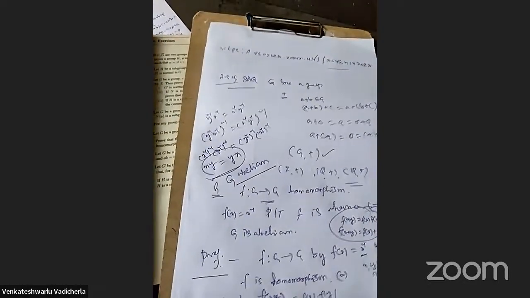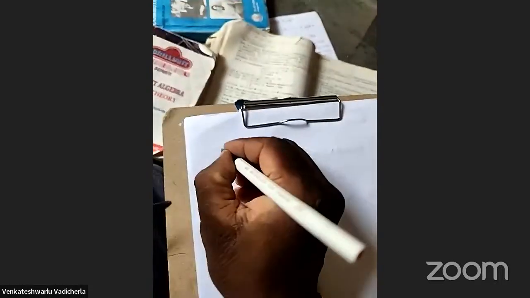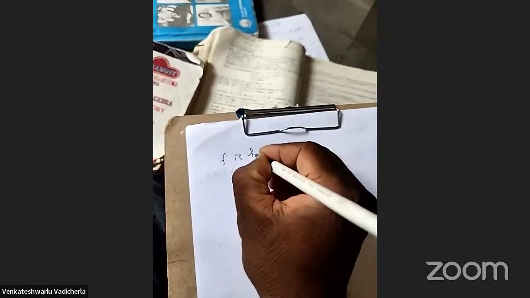So once again briefly, students. Very simple. Once again, all of you, first of all, f is a homomorphism.